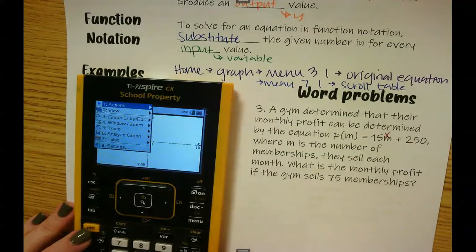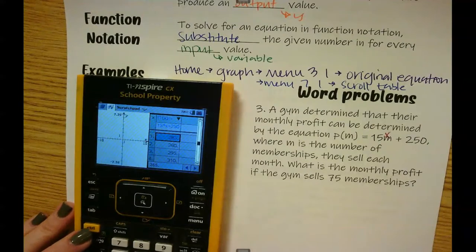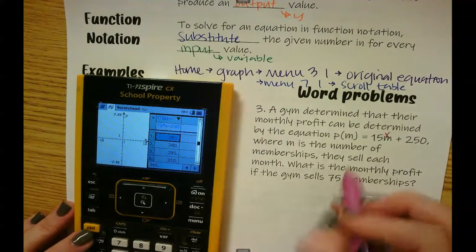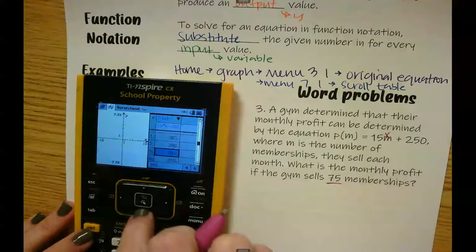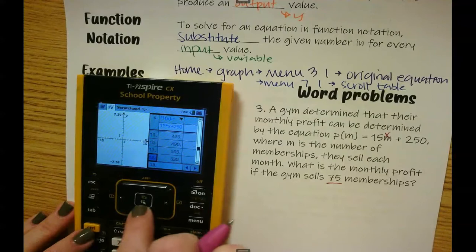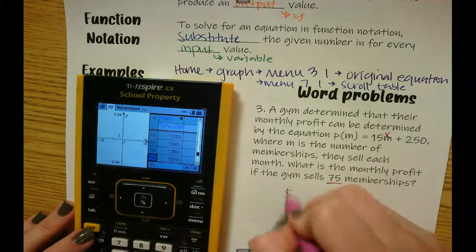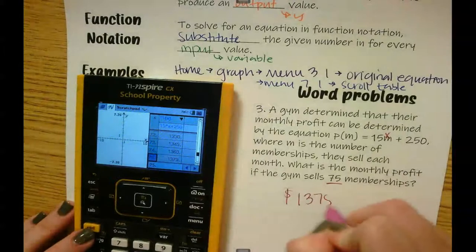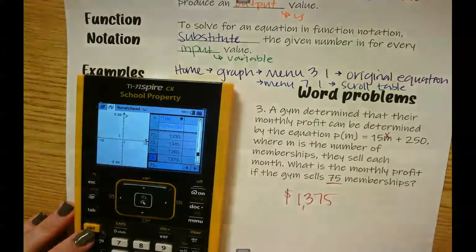It's not going to be on my screen. All right, we want to know when X is 75. So I have to scroll. Can I type in here? No. I have to scroll all the way down to 75. And my profit will be $13.75.